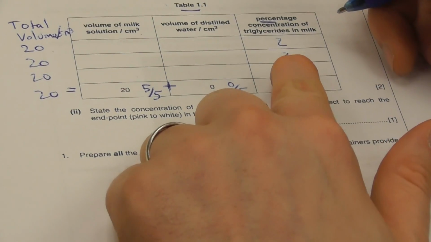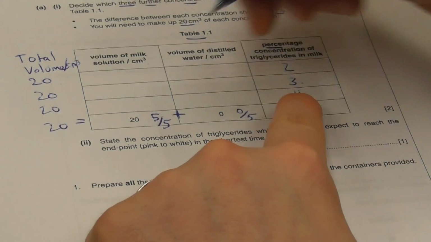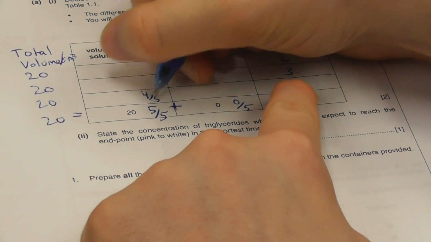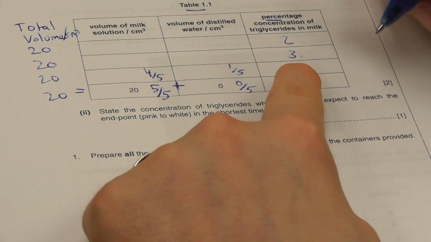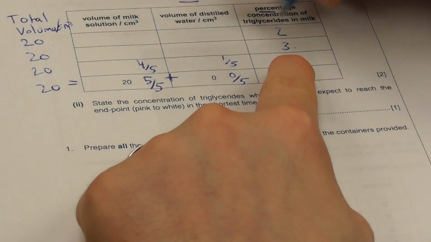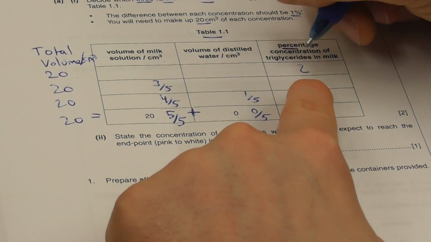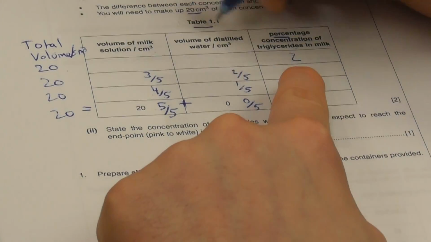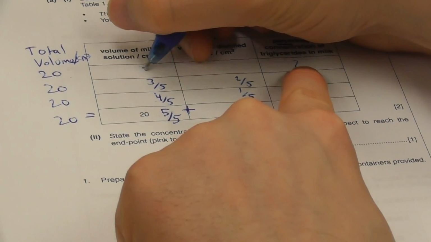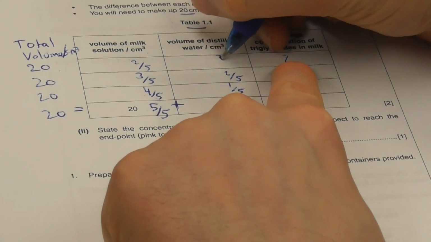In 4% triglyceride, 4 of those parts are going to need to be milk, and 1 of those parts are going to need to be water. The same is true over here for 3%. 3 of those parts are going to need to be milk, and 2 of those parts are going to need to be water. And the same is true over here for 2. 2 of those parts are going to need to be milk, and 3 of those parts are going to need to be water.